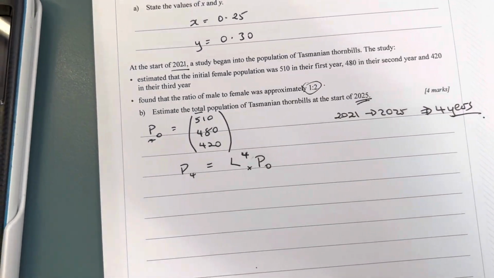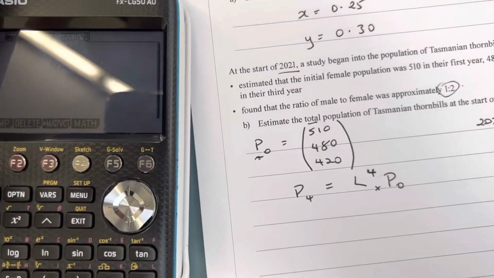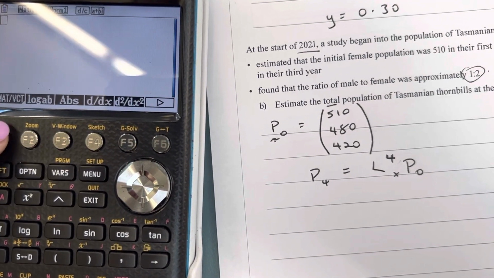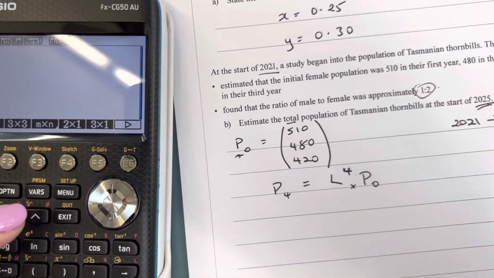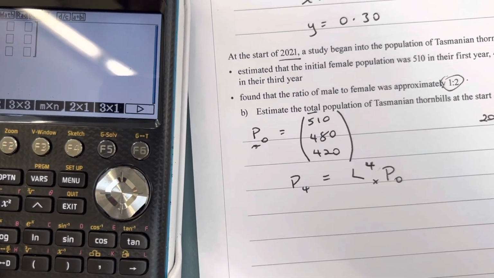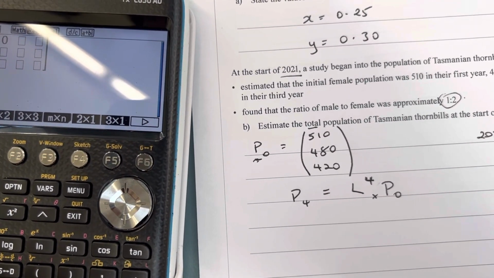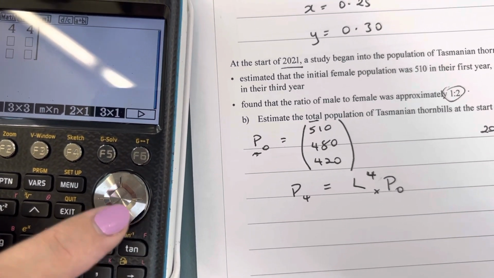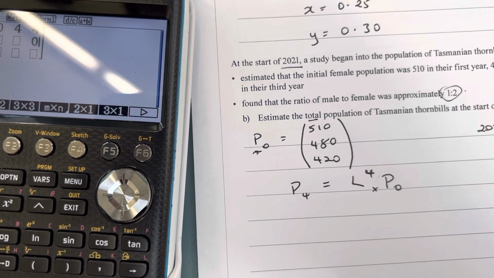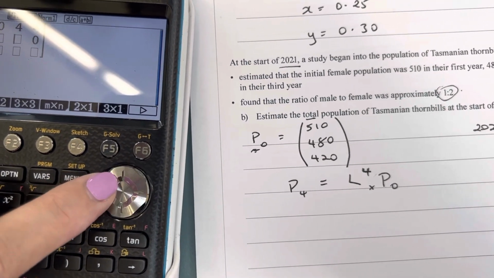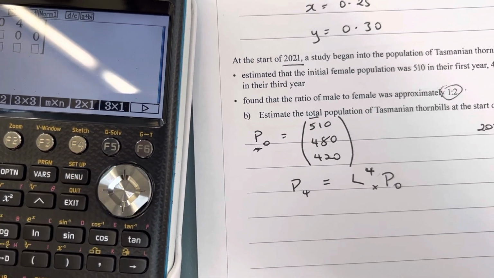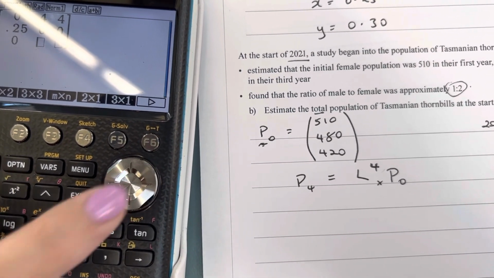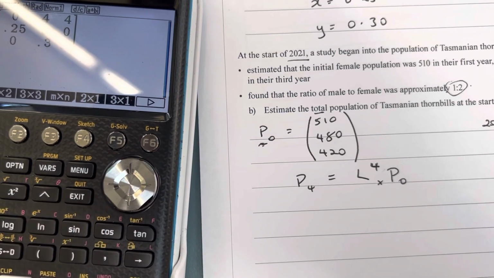So how are we going to go? We're going to jump on our calculators and we need to enter that in. So I'm going to go MathVec, and I've got a 3 by 3. So it's 0, 4, 4, oh, that'll be a 0, 0.25, 0.30.